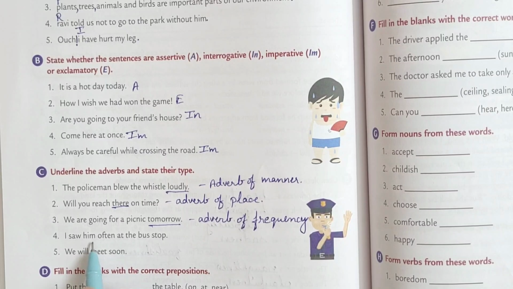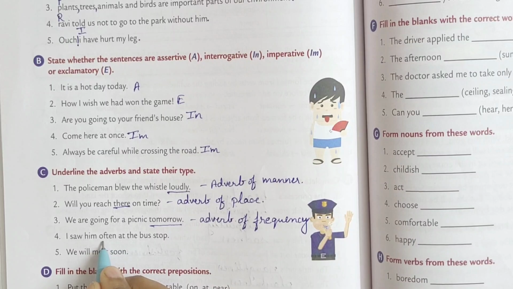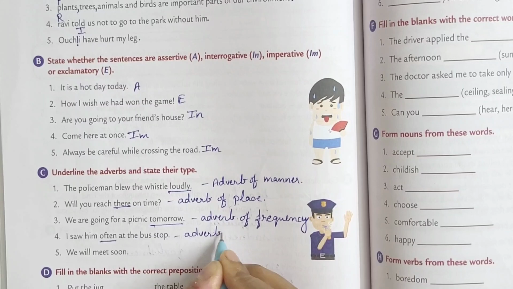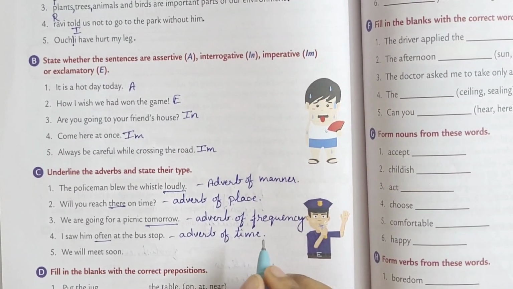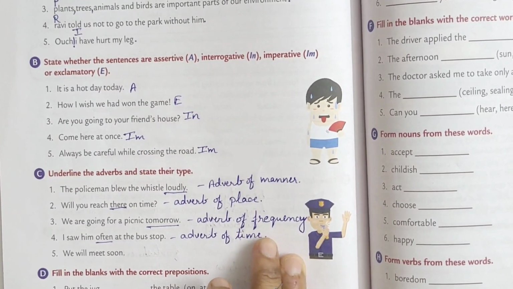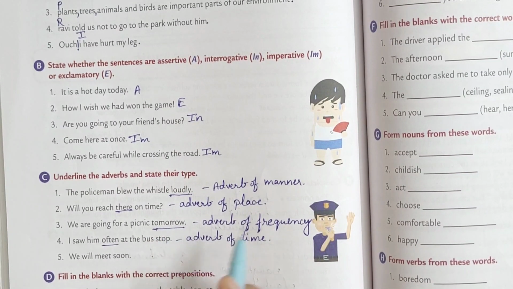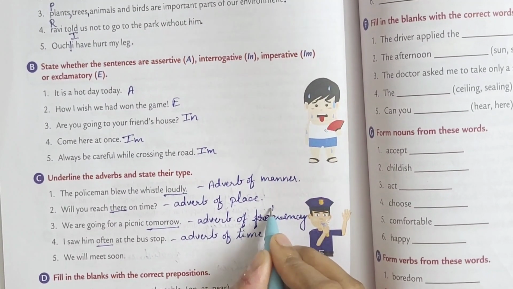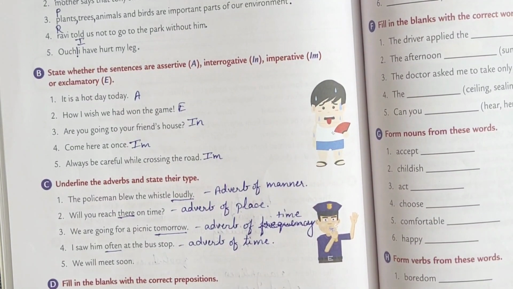I saw him often at the bus stop. Often. Adverb of time. Oh, sorry. There's a mistake. Tomorrow. This is not frequency. Okay? This is adverb of time. Okay? No, not frequency. Frequency means oftenly.